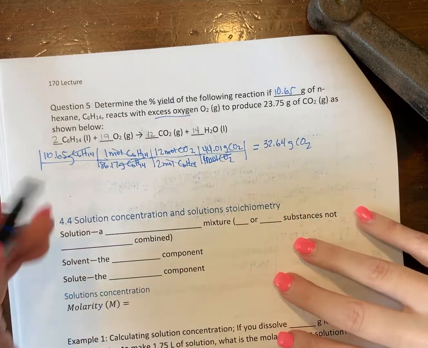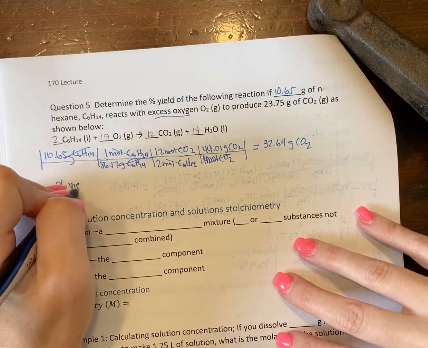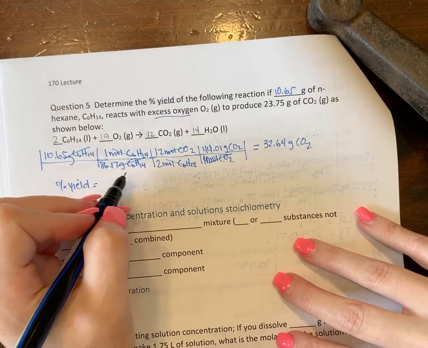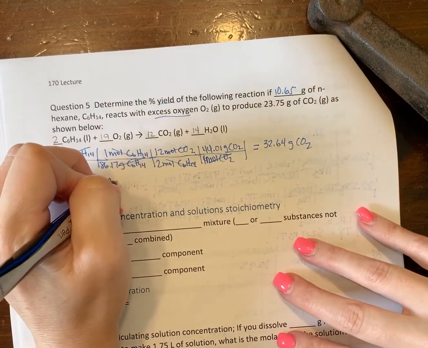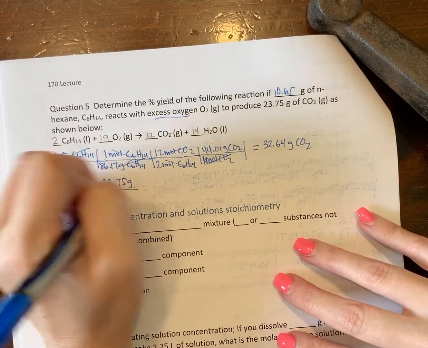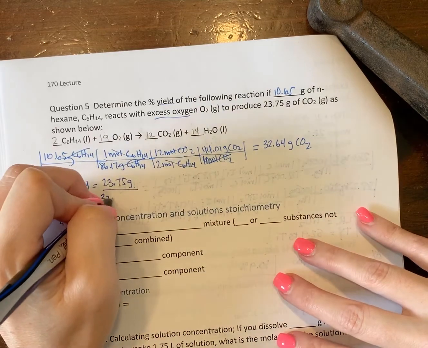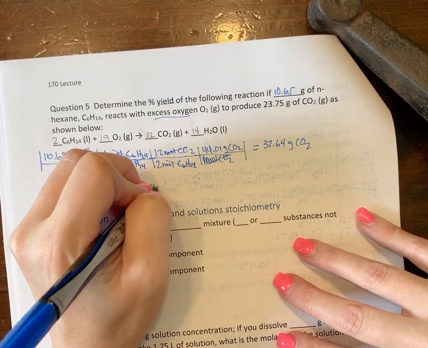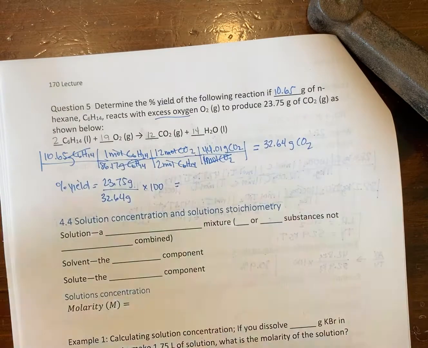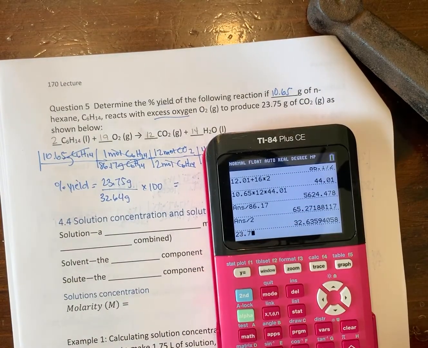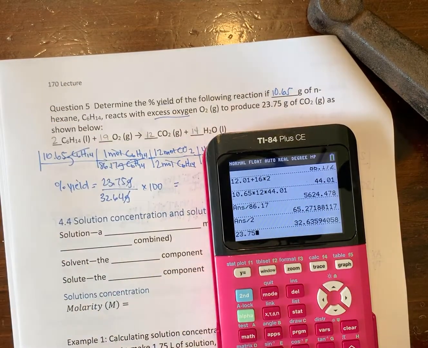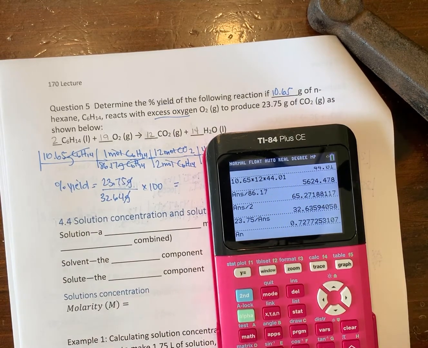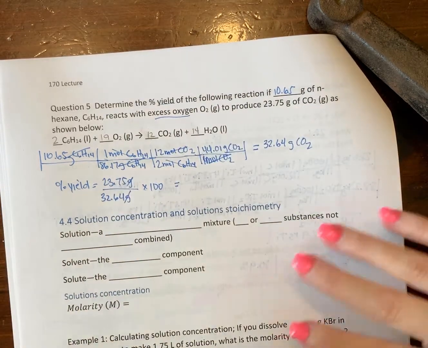Now the question asks us to find the percent yield, which equals our actual yield, 23.75 grams, over theoretical yield, 32.64 grams, times 100. See, look, grams cancel out. 23.75 divided by 32.64 times 100 is 72.8, roundabout.